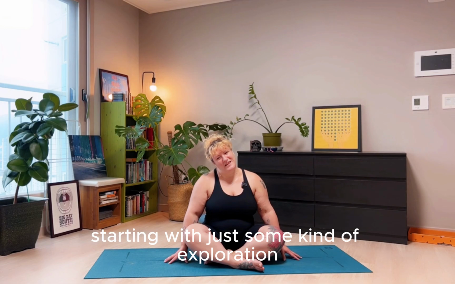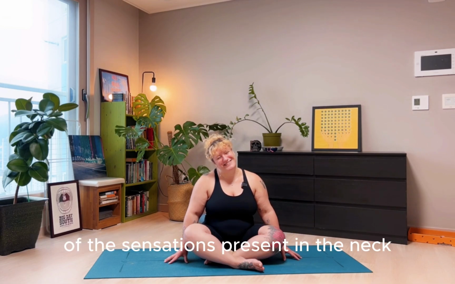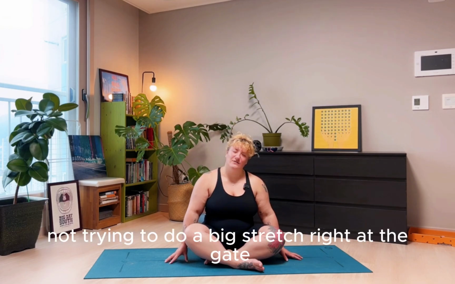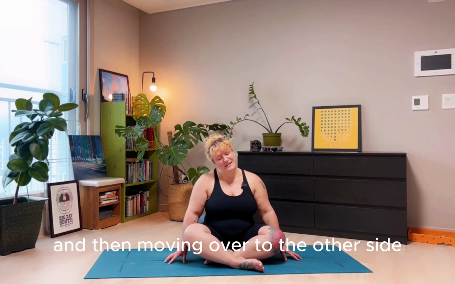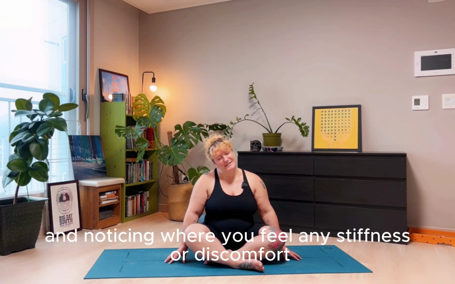Starting with just some exploration of the sensations present in the neck. Not trying to do a big stretch right at the gate. You're going to alternate sides. So taking a breath and then moving over to the other side. Noticing where you feel any stiffness or discomfort.